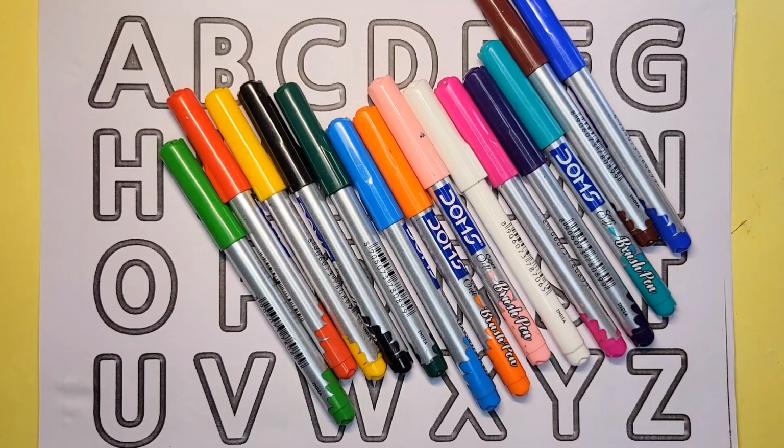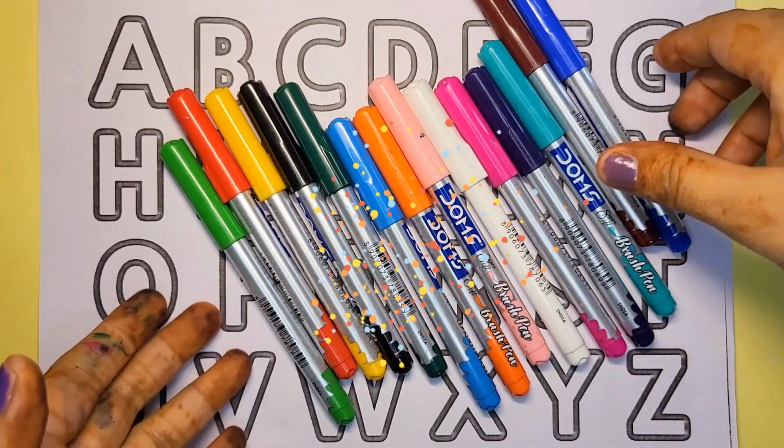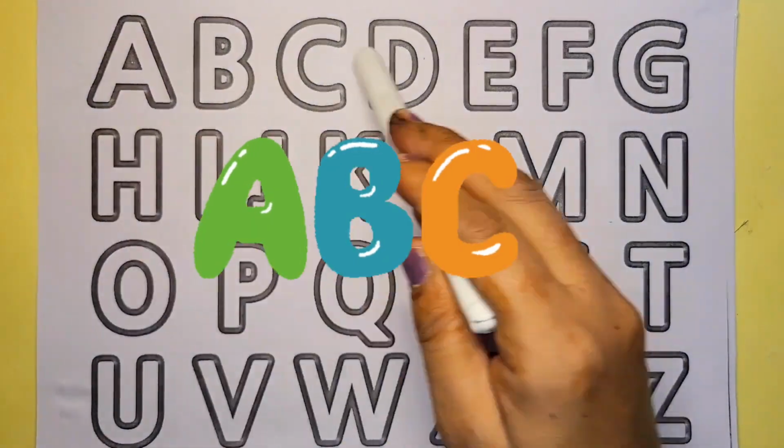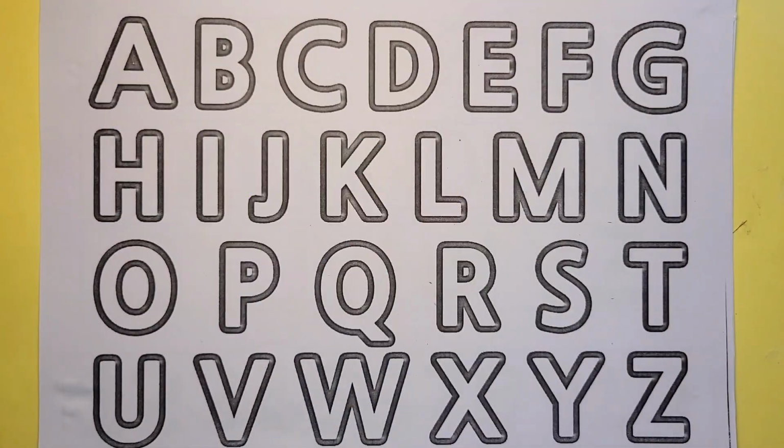Wow, there's many colors. Today we learn colors and alphabets, A to Z alphabets.